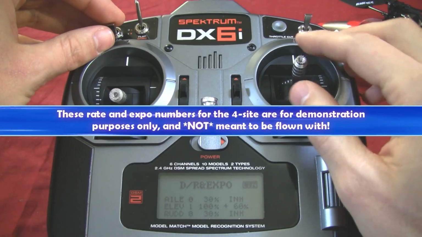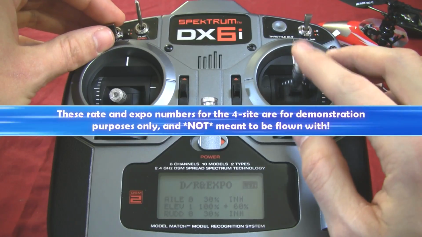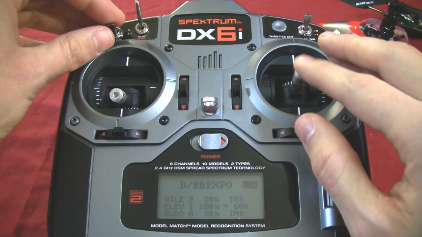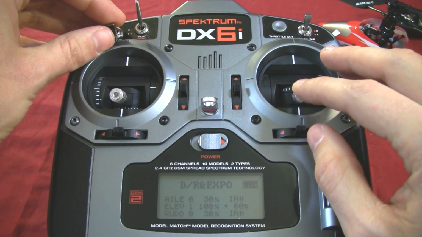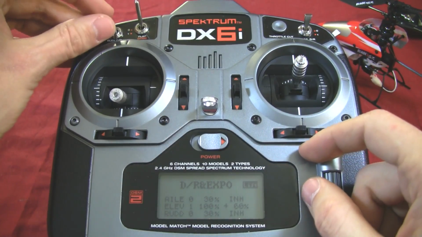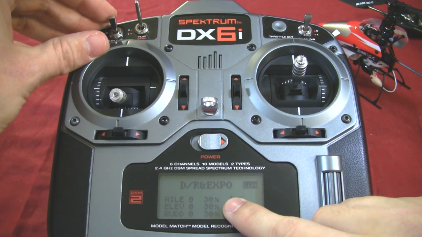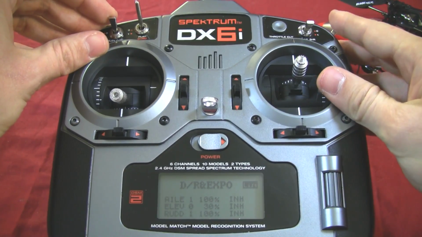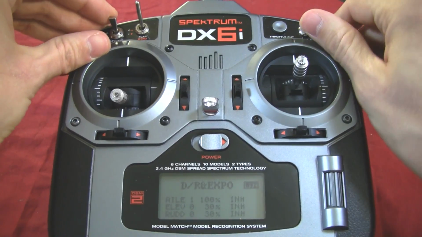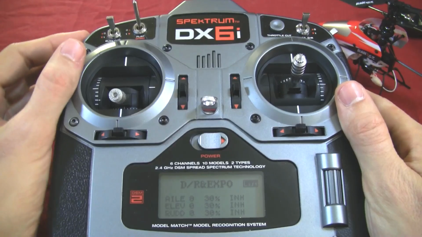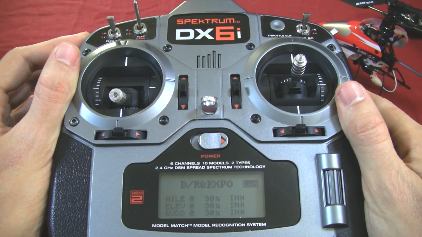This is to show you that you can set it differently for each of the rates, and that when I change the elevator movement, that Expo will make it very numb around this area. But as soon as I extend all the way down to my endpoint, it'll go the 100% throw. If I flick back to 0, I'm only on 30% throw for all of my channels. The other channels in high rate are 100% with no Expo. So let's go all the way to the low rate, and then let's take a look at the plane as I flick the switches, and you'll see the changes in the control surfaces.